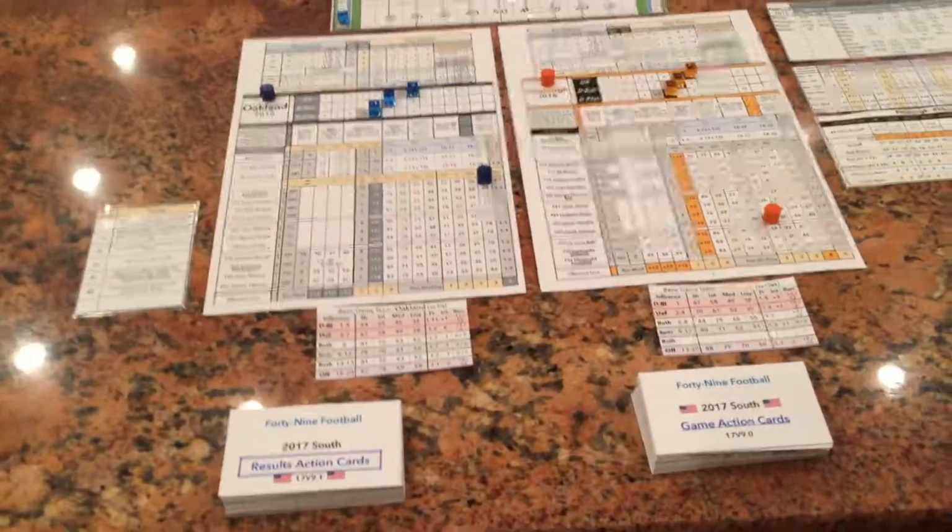Hey guys, I thought I'd give you a quick update on what's going on with 49 Football. Working on the South version. It's the beginning of August, and with any luck at all, I'll have this done by the end of August. A couple of changes. Let me take you to the board here, and you can see the changes coming up for the South version of the game.